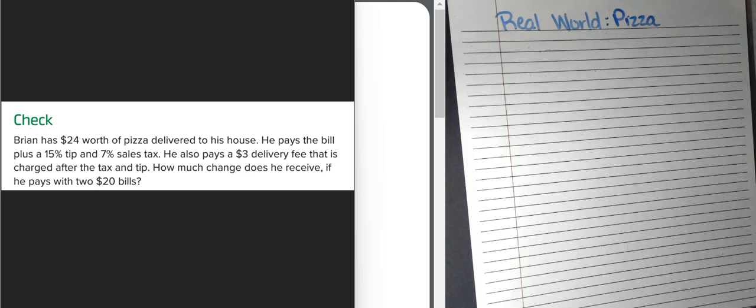All right. So this again is another question where it's multiple steps for us to solve it. So the first thing we're going to do is find out about the tip and the sales tax. And then after we find out those amounts, we're going to add in the delivery fee. So they mentioned that he pays the delivery fee after the tax and the tip. Okay. So that means it's not being added into the pizza. He's not paying a tip that includes a percentage of the delivery fee, and he's not paying taxes on a percentage using the delivery fee.